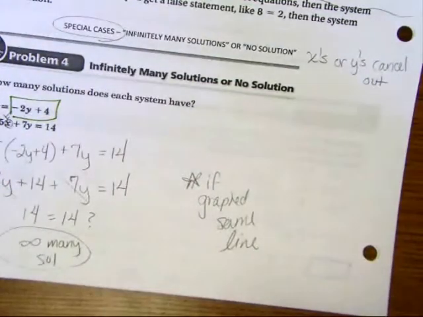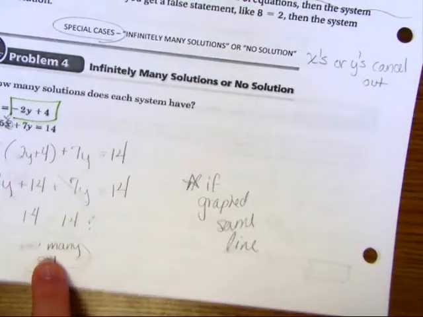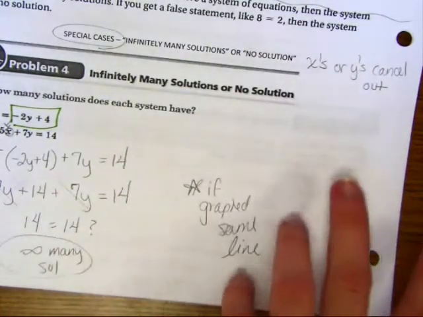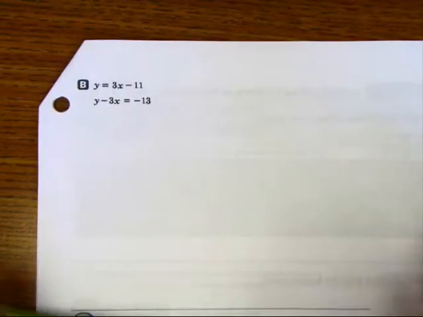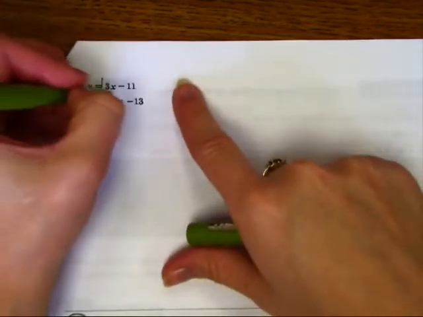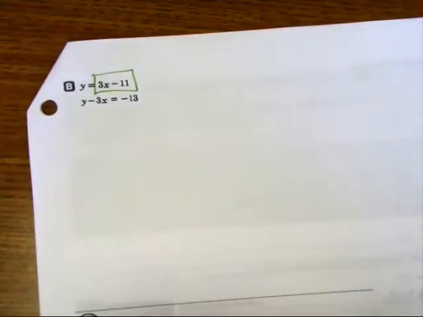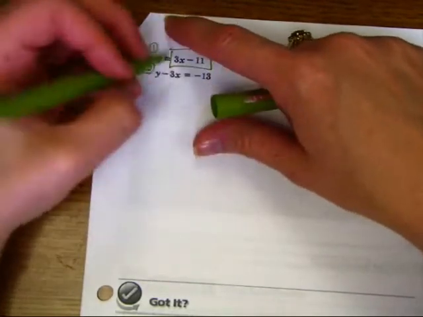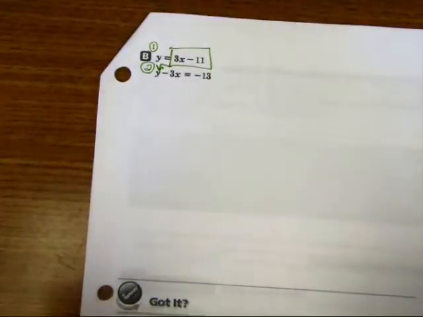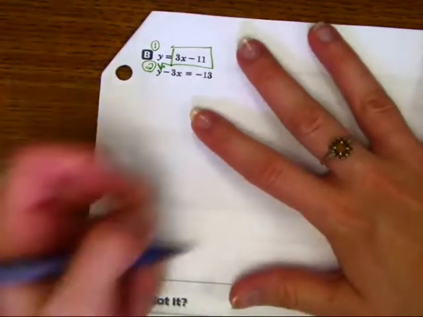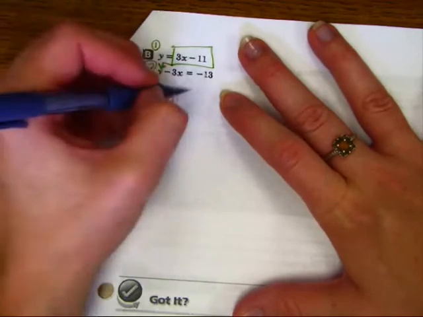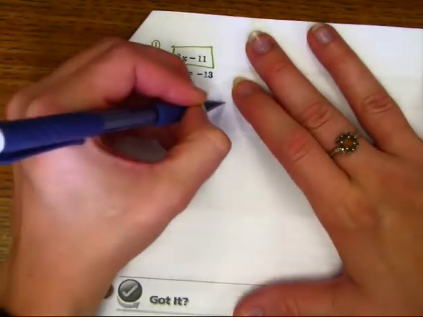That way you can compare today's lesson for infinitely many to yesterday's lesson for infinitely many. Oh, I know it's exciting. Let's move on and see what else is coming. We got another special case to look at, and I'm hoping what you see is that the first equation is ready for the box, equation 1, and it can get plugged in for y in the second equation. So let's rewrite the second equation. Instead of y, 3x minus 11, and then continue with the rest of the problem.